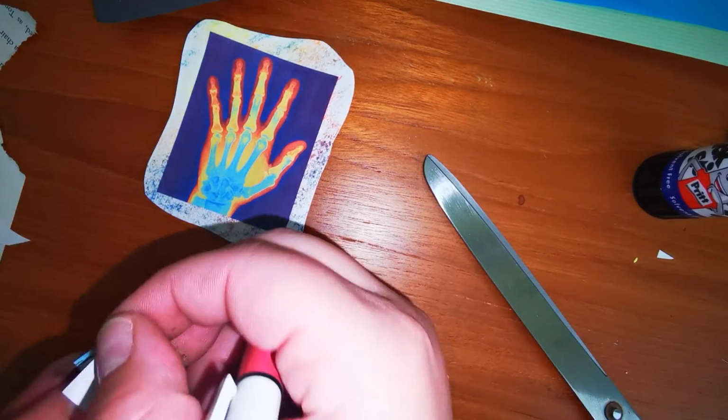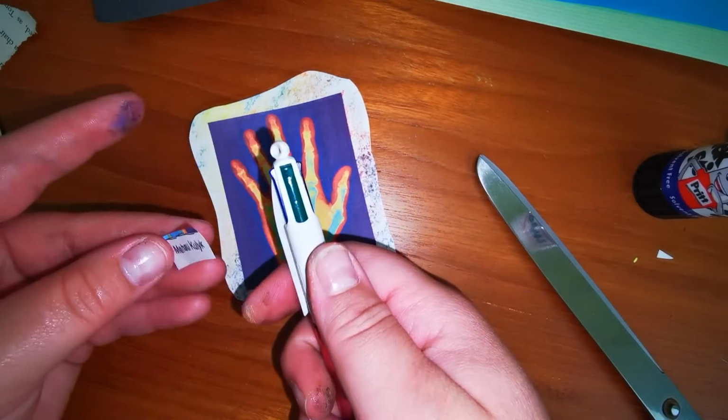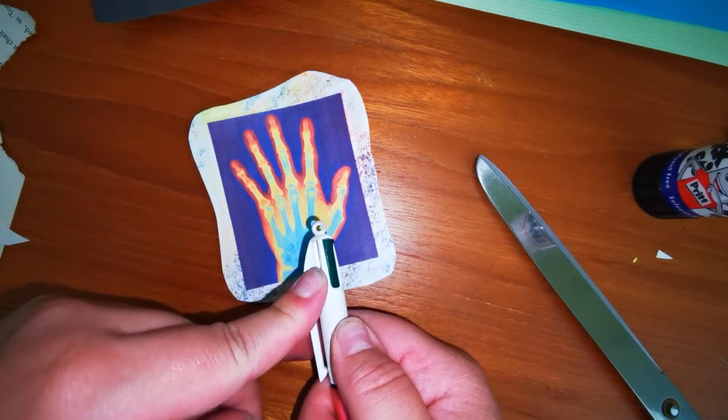So I'm going to get the artist's name, and then this time I might use a blue.